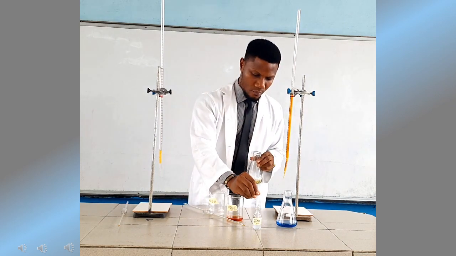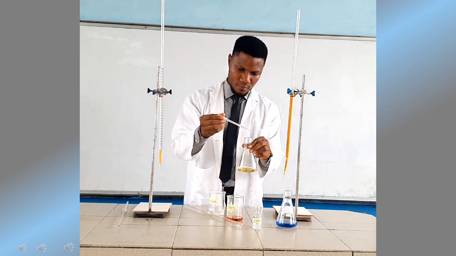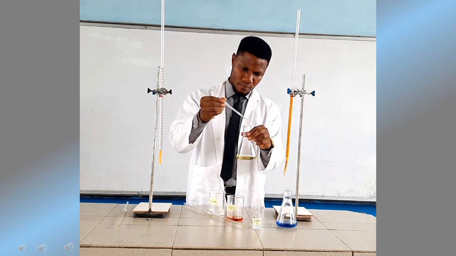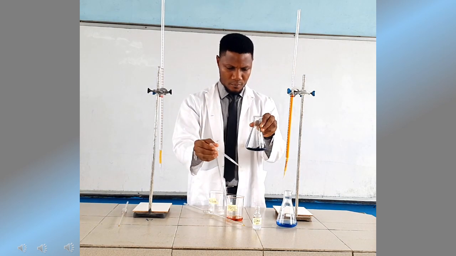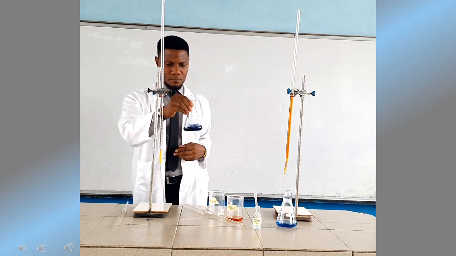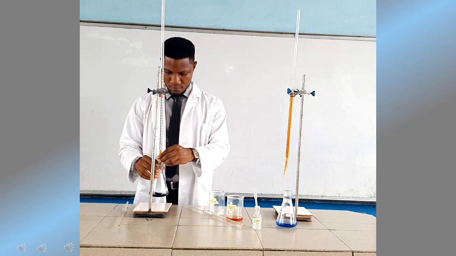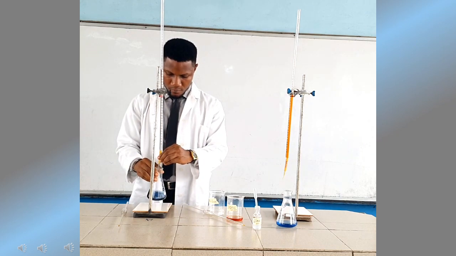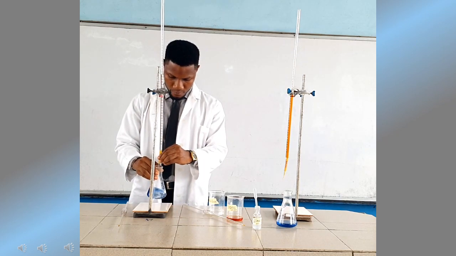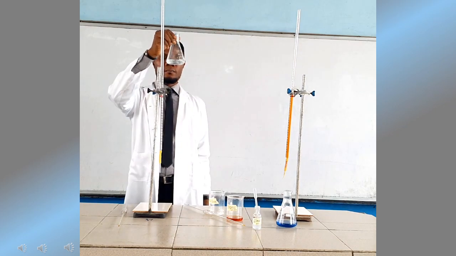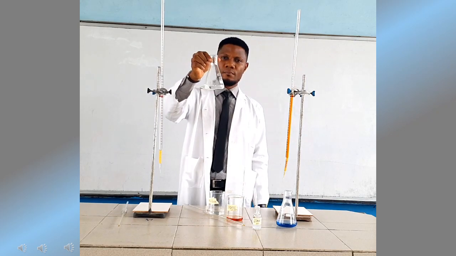Then after getting this pale yellow solution, we then add our indicator. The starch indicator is added. Let's not forget, preferably 2 to 3 drops. So we go back to our titration and we continue again until we get to the end point. The end point is colorless.